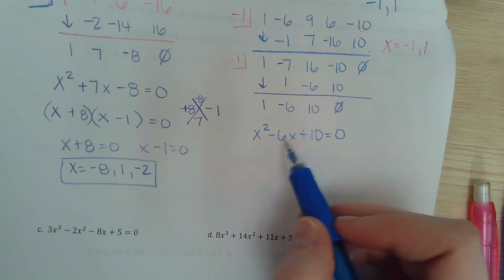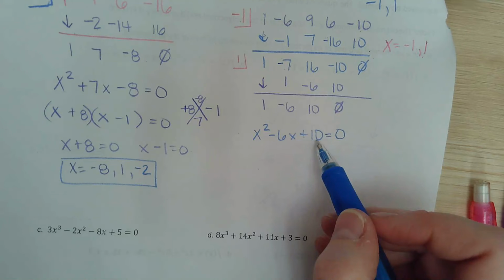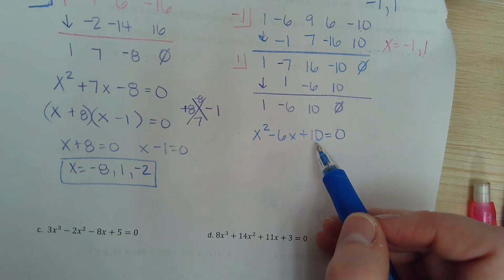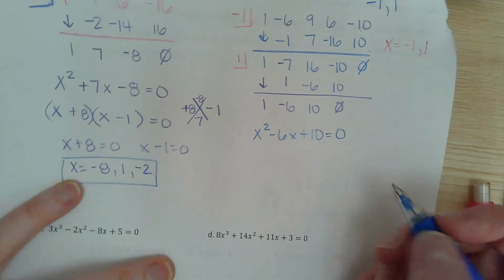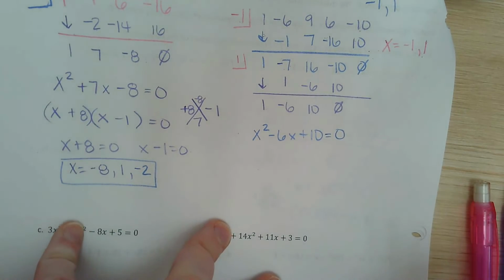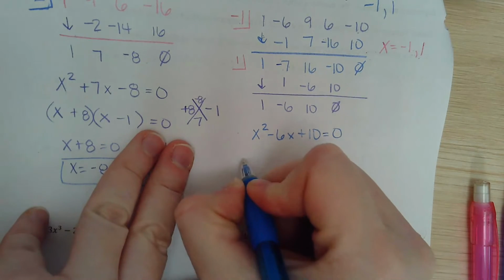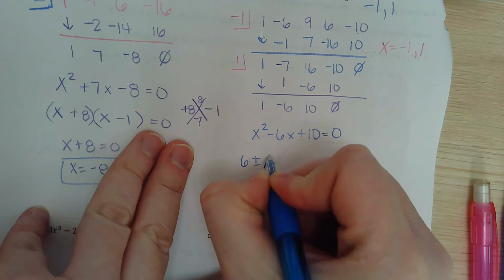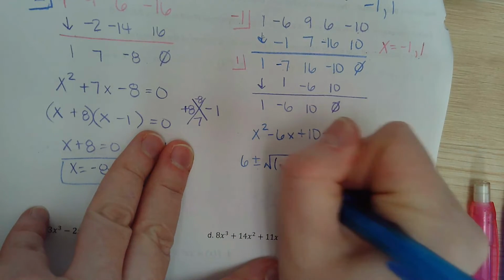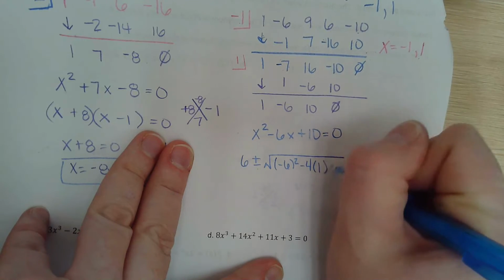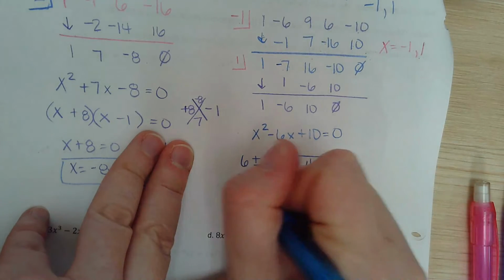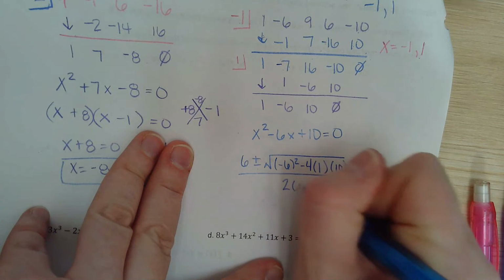the factors of 10 that add up to be negative 6, I have 10 and 1, which is 11 or 9, and 2 and 5, which is 7 or 3. So since that can't be factored, I'm going to use quadratic formula. I honestly just always use quadratic formula. Pomeroy chooses to do that. So it would be 6 plus or minus the square root of negative 6 squared minus 4 times 1 times 10 AC, all divided by 2 times 1.